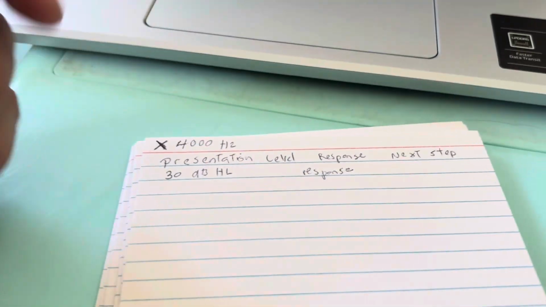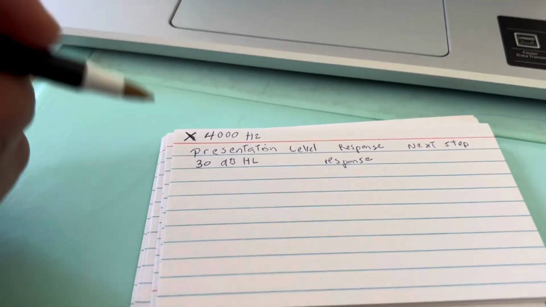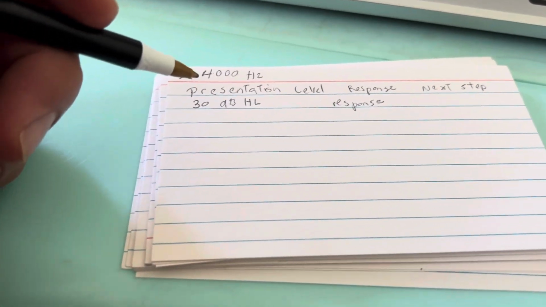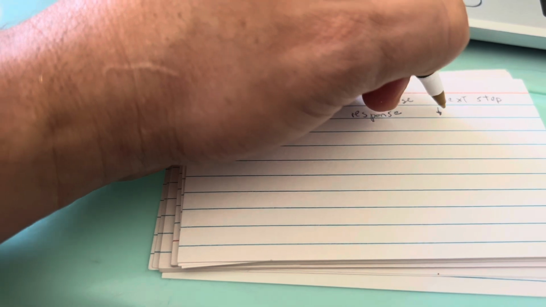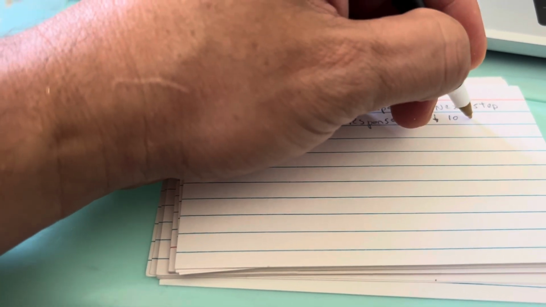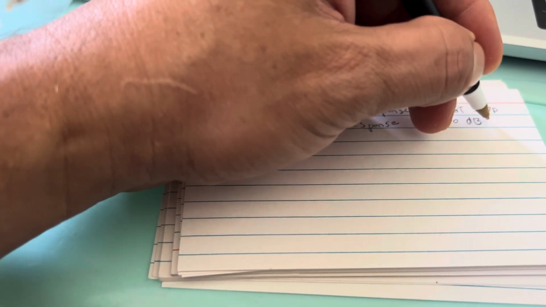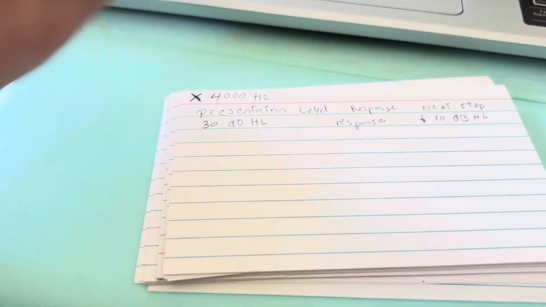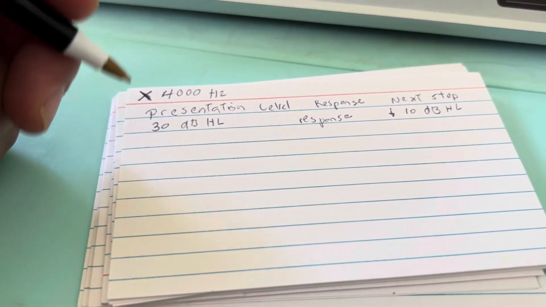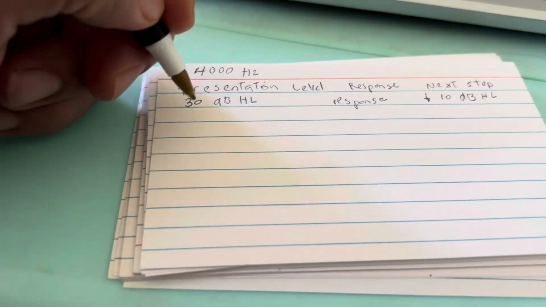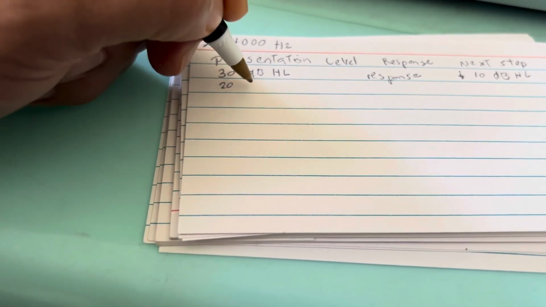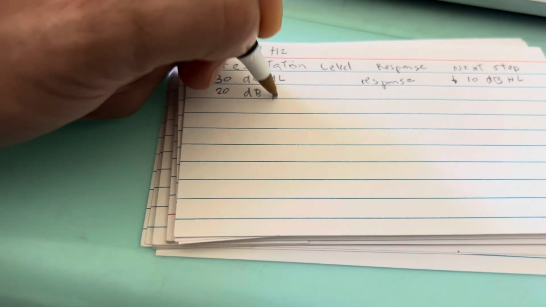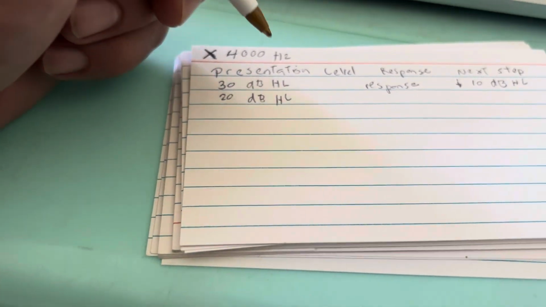And that means that if there is a response, we must go down by 10 decibels hearing level. That would make it 20 decibel hearing level.